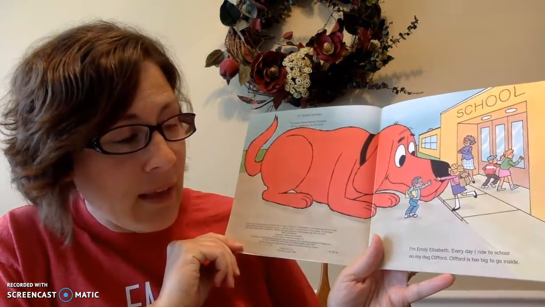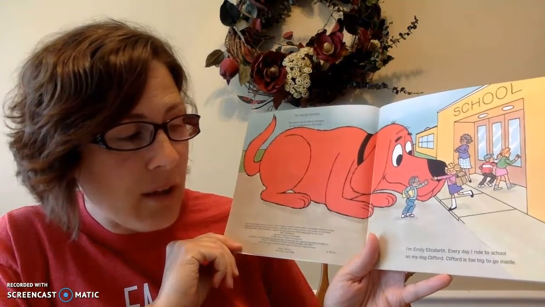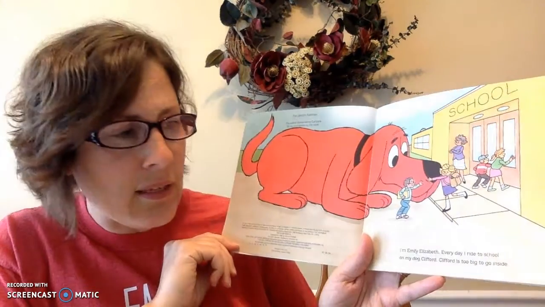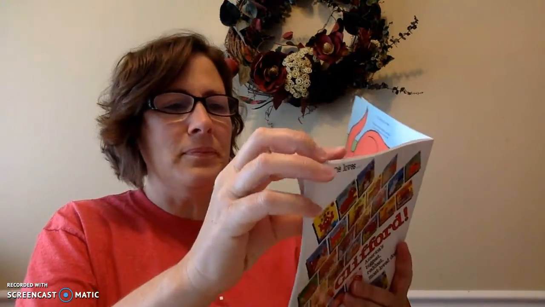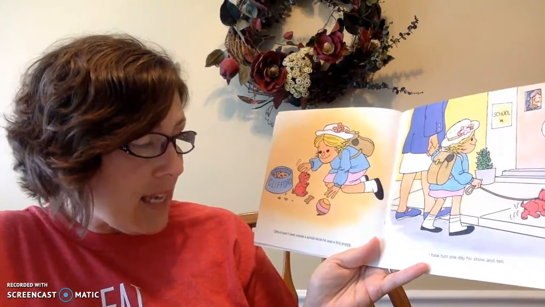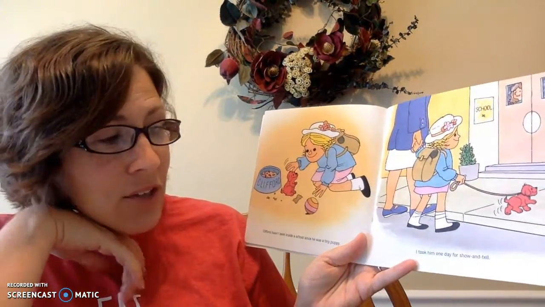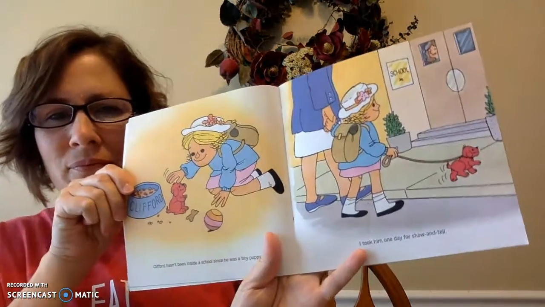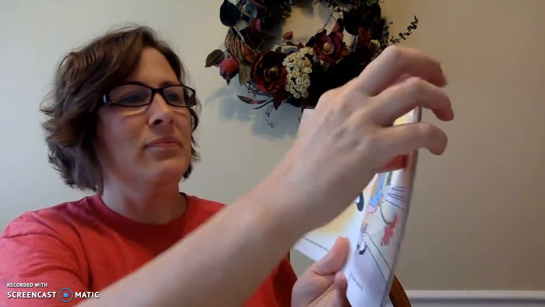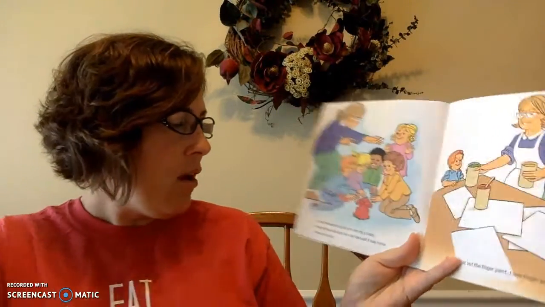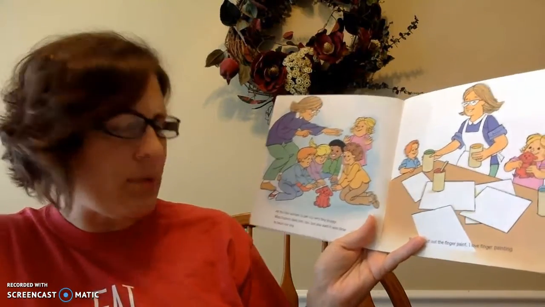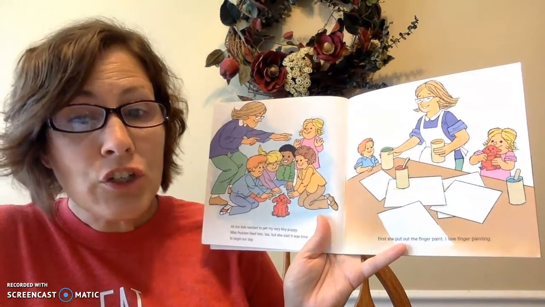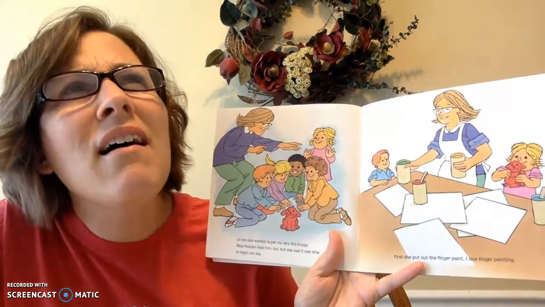I'm Emily Elizabeth. Every day I ride to school on my dog Clifford. Clifford is too big to go inside. Clifford hasn't been inside a school since he was a tiny puppy. I took him one day for show and tell. All the kids wanted to pet my very tiny puppy. Miss Pearson liked him too, but she said it was time to begin our day. First, she put out the finger paint. I love finger painting.